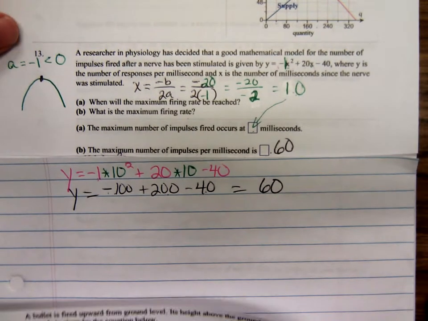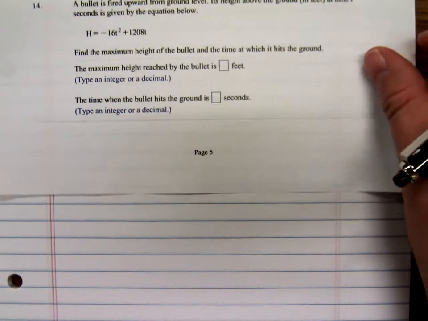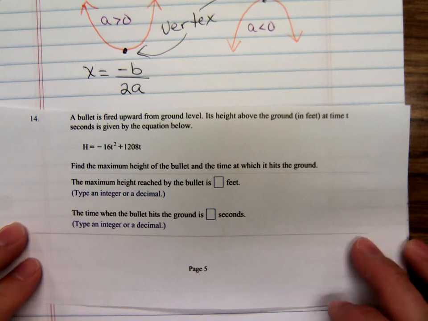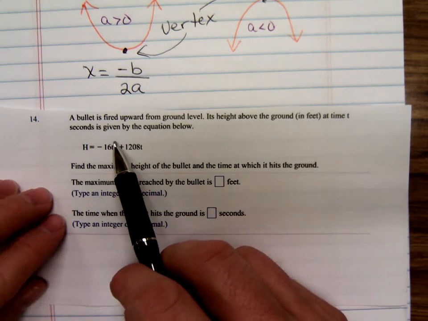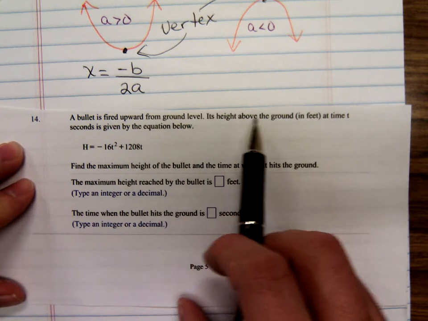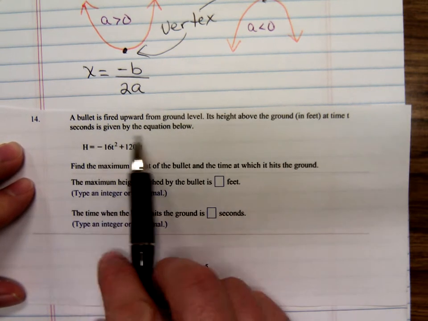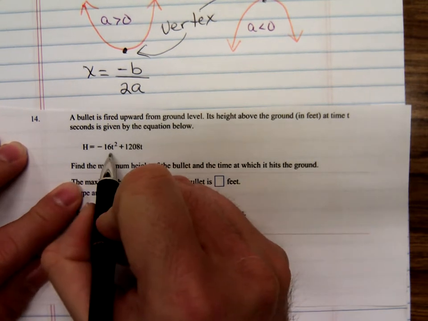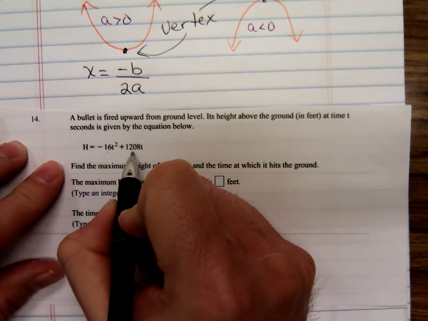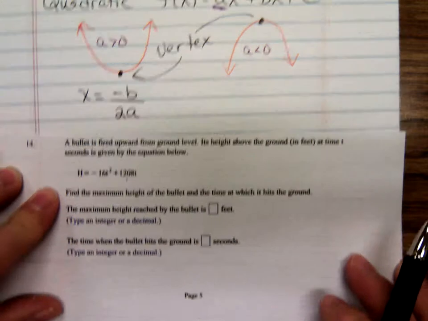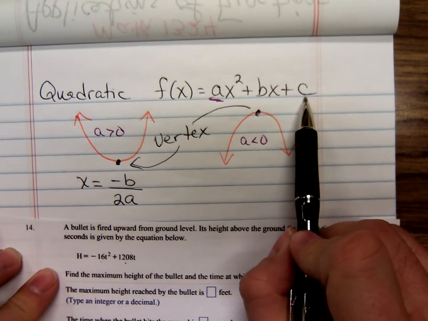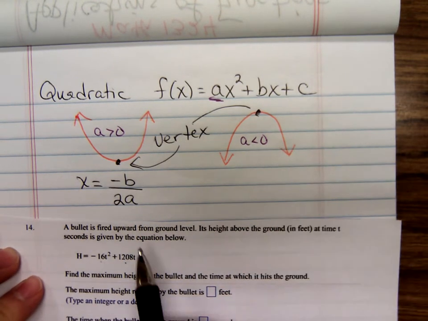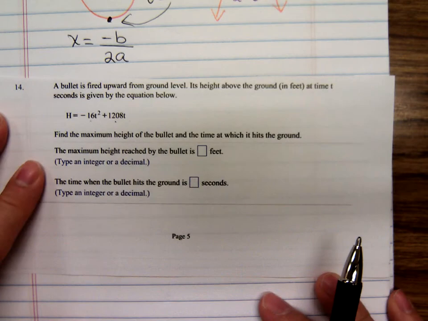Let's do another example. I have one right here. Cut it so we can see little graphs right there. Okay? A bullet is fired upward from ground level. Its height above the ground at t seconds is given by, is this a quadratic function? Well, yes it is. A is negative 16, B is 1208, and you'll notice with a quadratic function, this plus c, that's the constant. B or c could be 0. And so here c is 0. So it is a quadratic function.